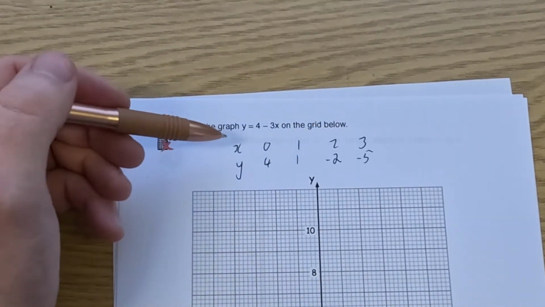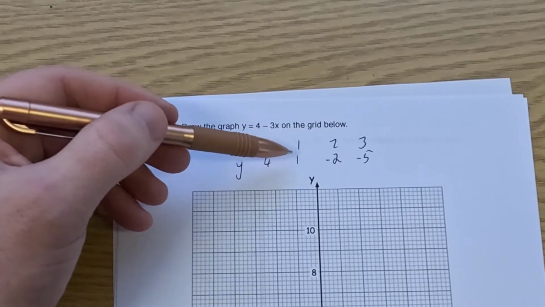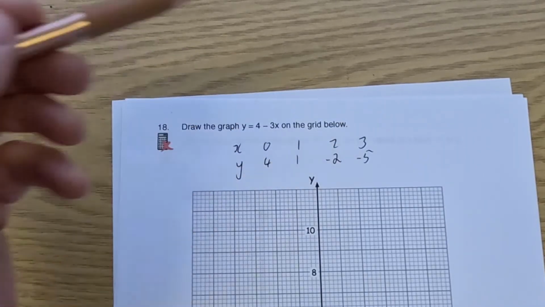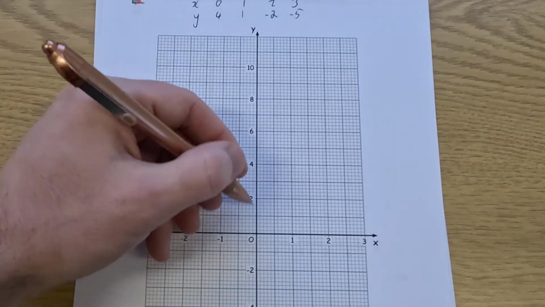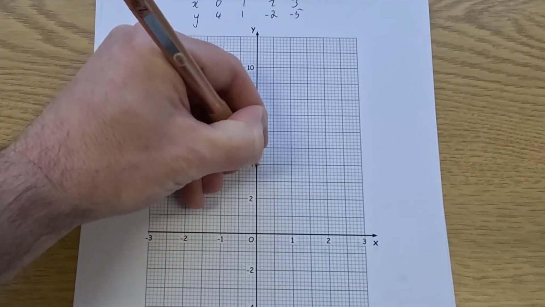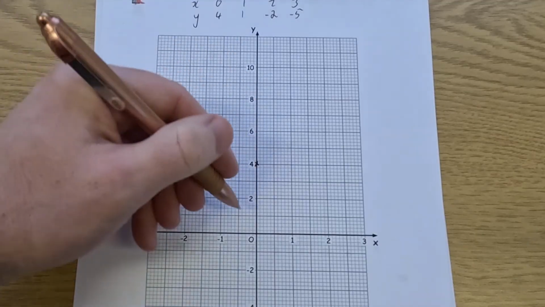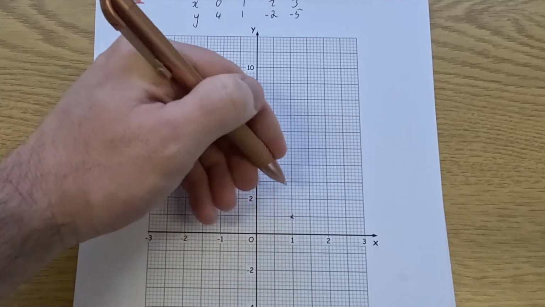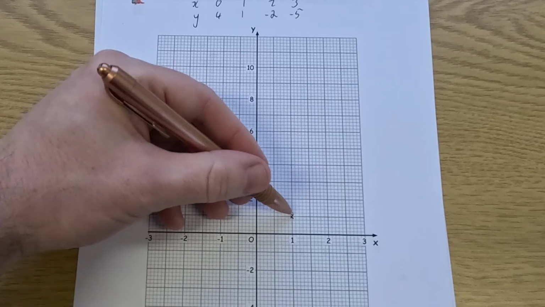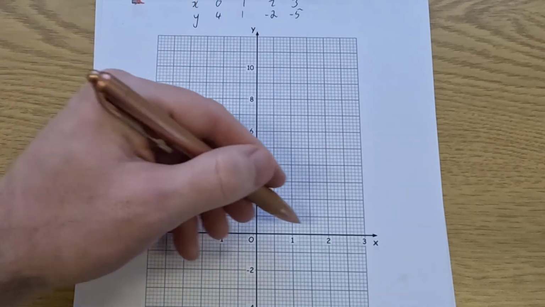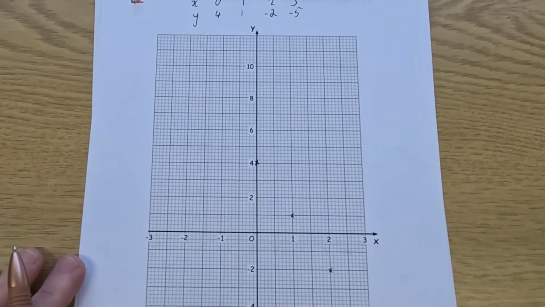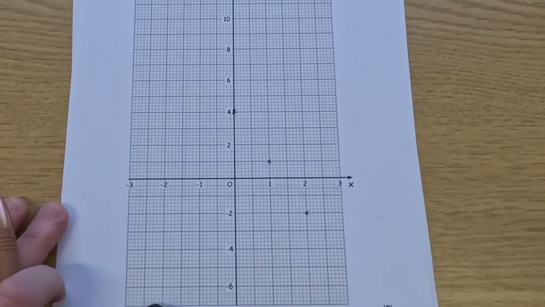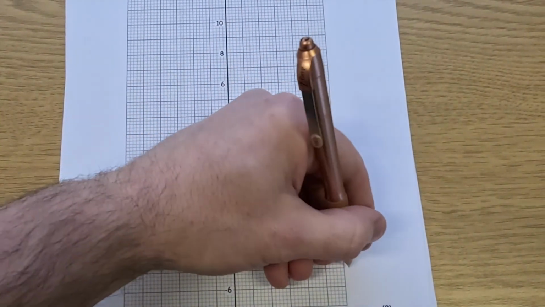So we've got the coordinates of the points, (0, 4), (1, 1), (2, -2), and (3, -5). So let's plot them on the grid. So (0, 4): 0 across, 4 up would be here. (1, 1): 1 across, 1 up would be there. The height of it's in between 0 and 2, so there. (2, -2): so 2 across, 2 down would be there. And then (3, -5). Just move them down a bit. (3, -5) would be here.